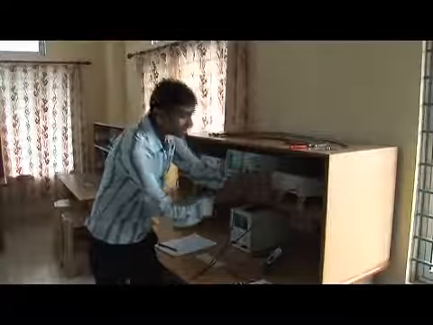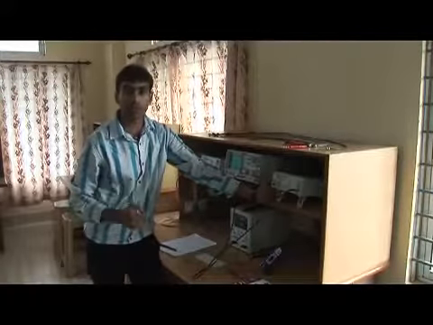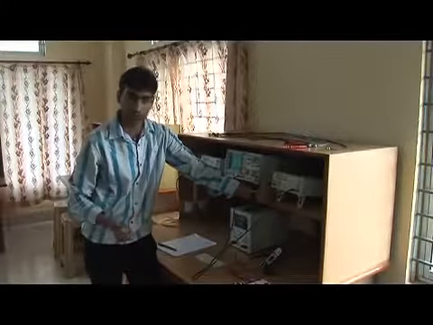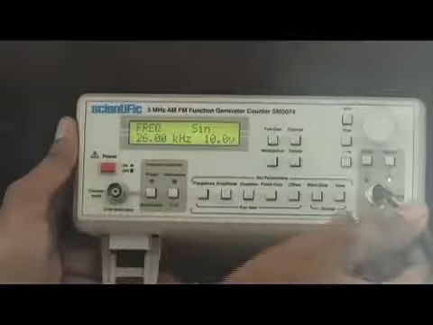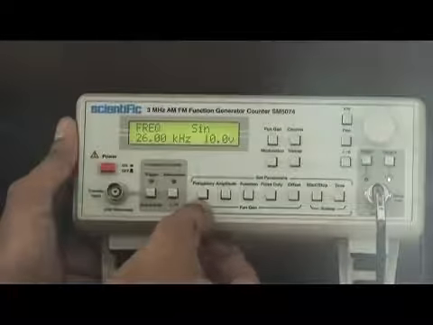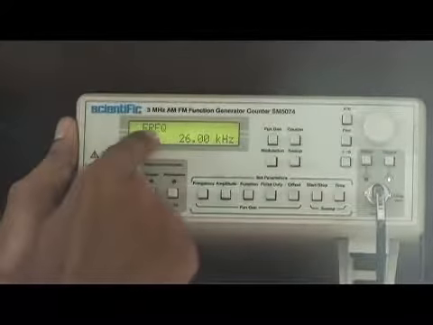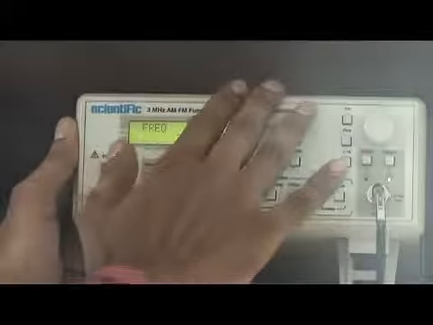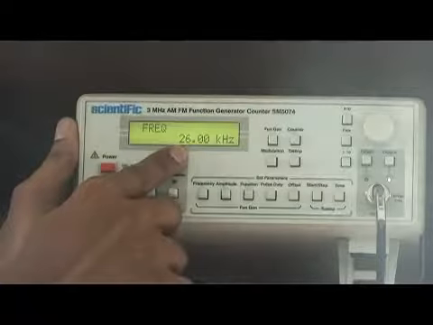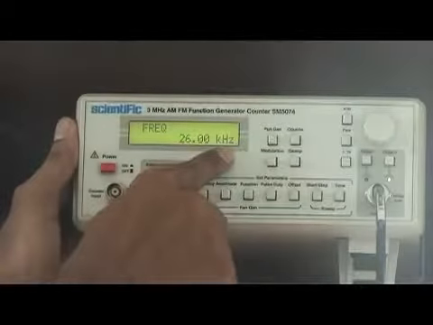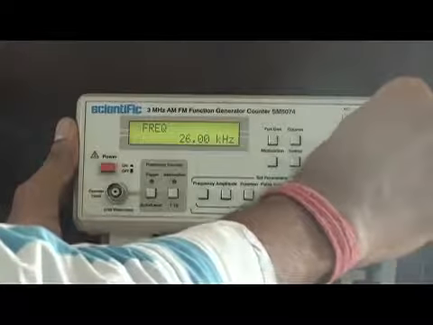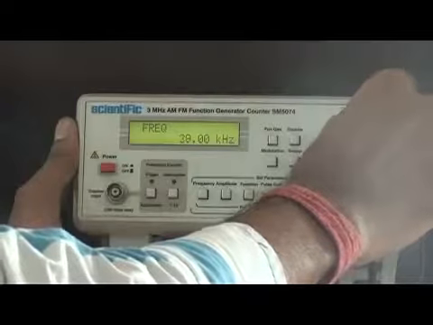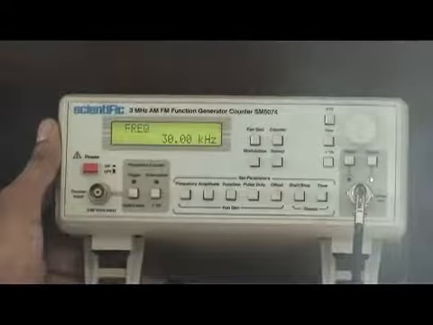So how can we set this function generator to generate a sinusoidal wave of 10 kHz and an amplitude of, suppose, 2 volt? First you go to this button called frequency. When I press this frequency, you get FREQ, which denotes frequency, and it says that right now the frequency generated by this function generator is 26 kHz. By using this knob, you can vary the generated frequency. So I am making it, suppose, a frequency of 30 kHz.